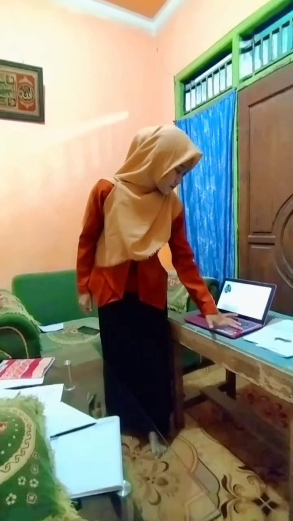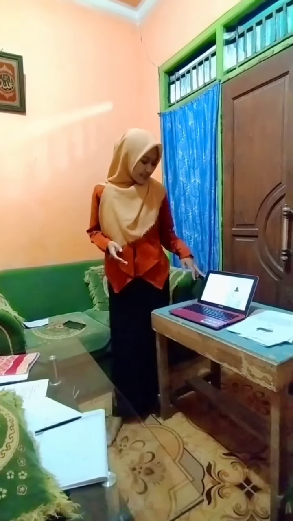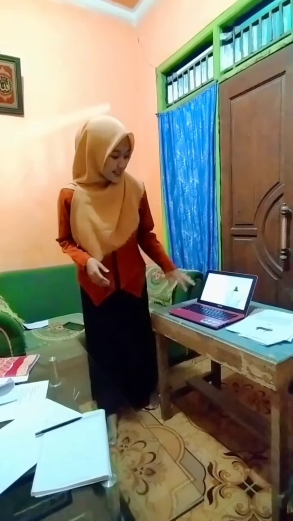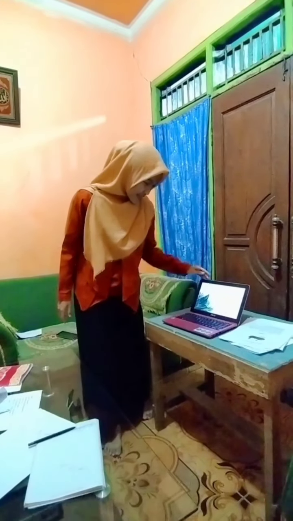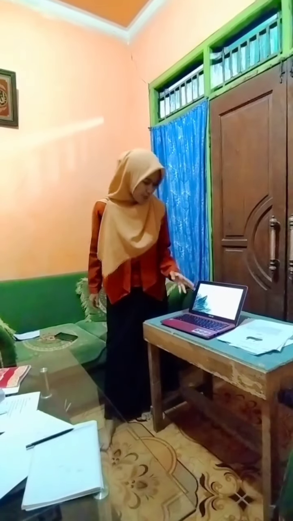So next, the third one is steps. Of course, in the procedure text, there are steps in the generic structure because it's the main point of the procedure text. The steps are the sequence of actions provided in the procedure text so the reader can clearly understand how to do something, how to make something, or how to operate something.